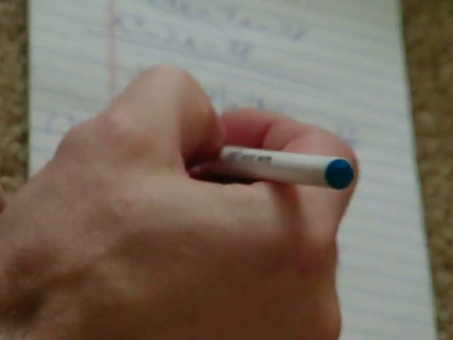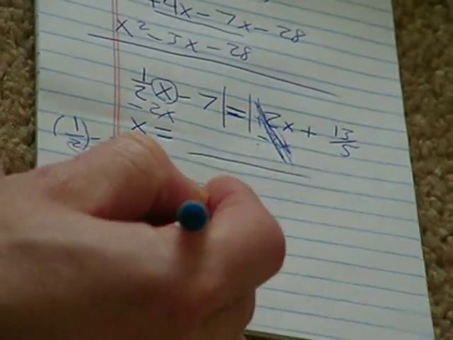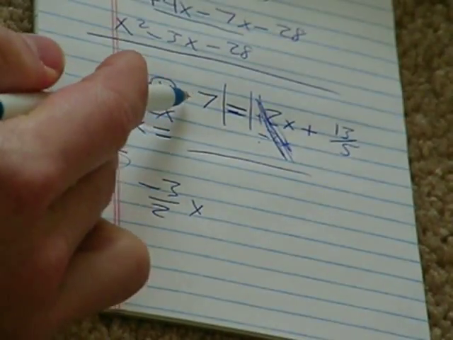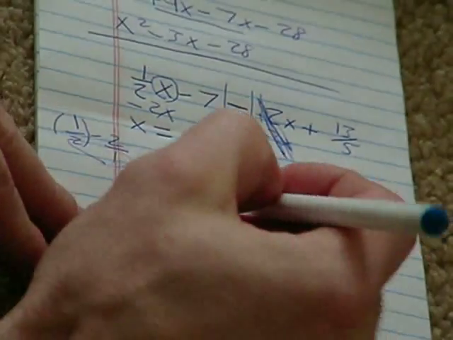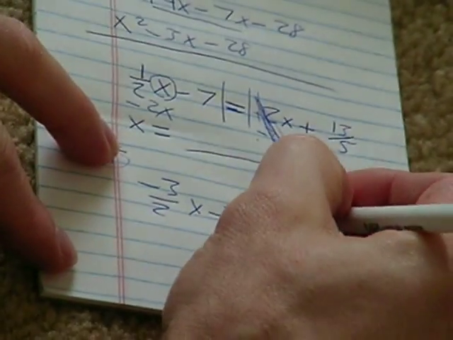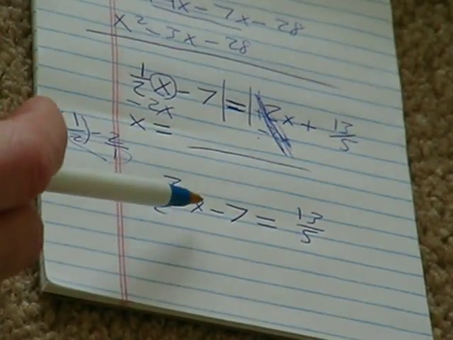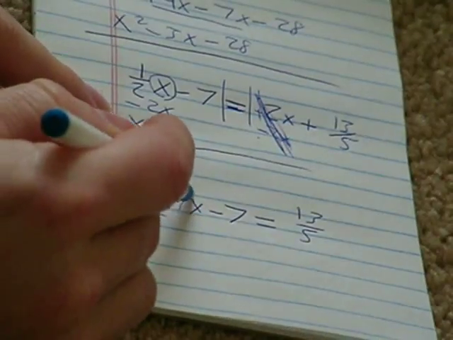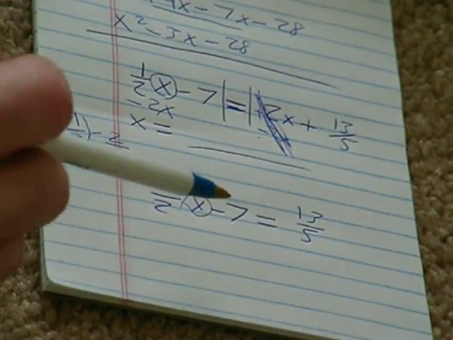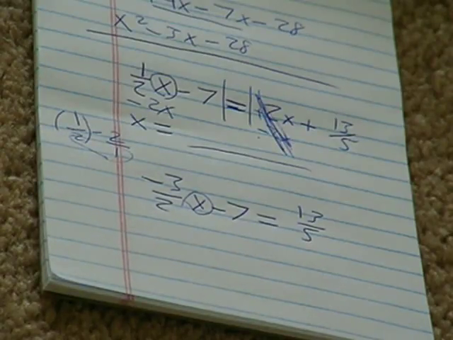On the left side, we now have negative 3 over 2 x. Then we have our minus 7. Minus 7 equals, the 2x is gone, so we're just left with 13 over 5. Okay. Well now, we've got this x, and we want this x by itself. It's not by itself because we have a minus 7 and we have a negative 3 over 2.